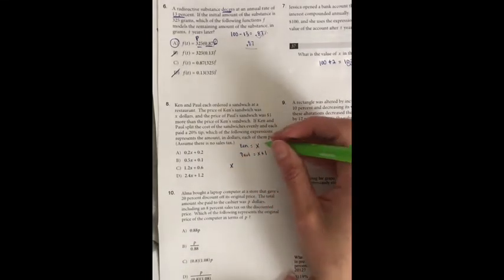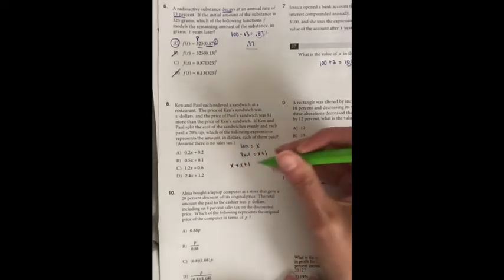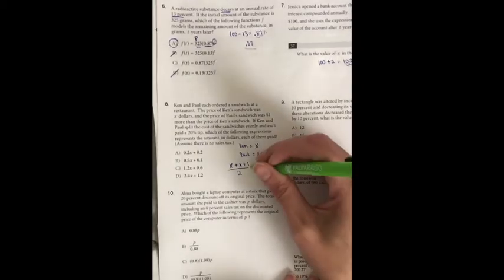So they took the bill and they added it together, and then they split it evenly. So then they divided it by 2. They split it evenly. So that's 2x plus 1 over 2. All right, and you can divide this up.